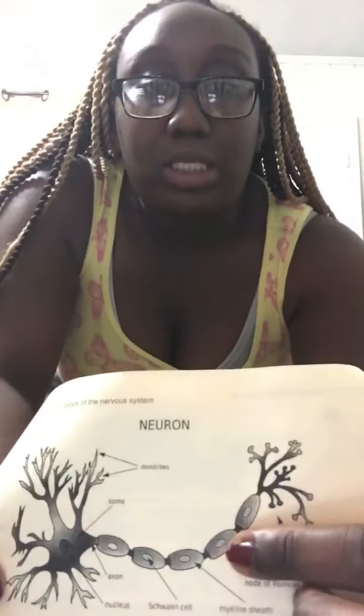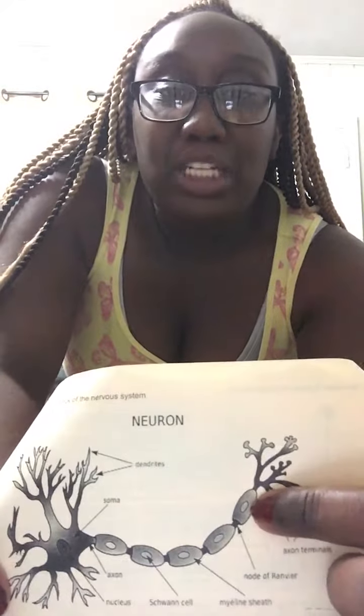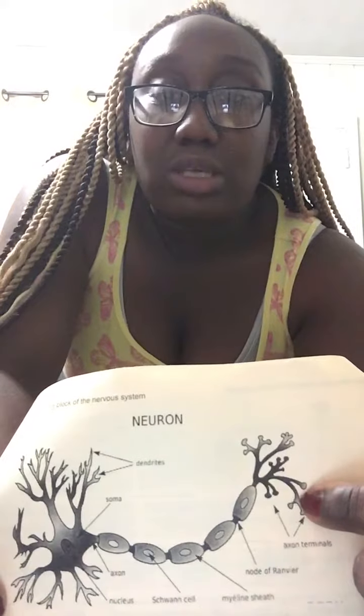Next we have the Schwann cell. Like I said, cell. So that thing is a cell that it is protecting. It's called a Schwann cell. So the myelin sheath is protecting the Schwann cell. That is the node of Ranvier. And then we have the axon terminals right there. Then we have the axon. My little breakage right there is the axon. Right there, that's the axon.